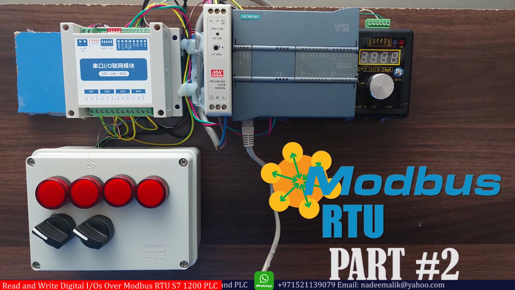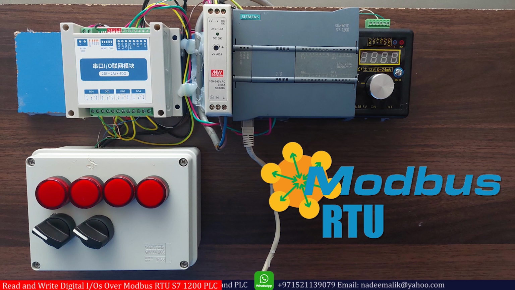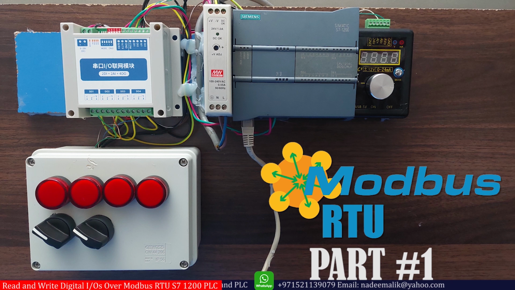Welcome to part 2 of the Modbus communication with S7-1200 PLC. In part 1, we learned how to configure and program the S7-1200 PLC to communicate with an extension IO module and read analog input signals over the Modbus communication protocol. In case you missed part 1 of this tutorial series, I would request you to please watch part 1 and come back to part 2. The link for the part 1 video is in the description box.